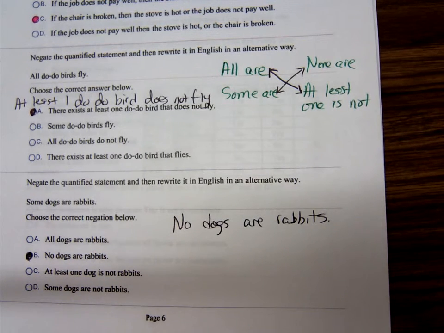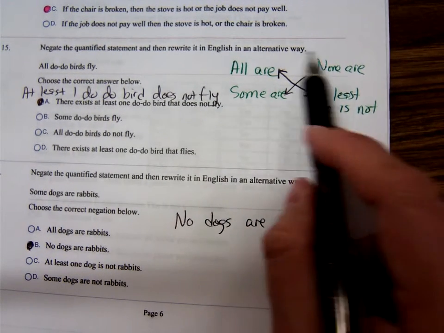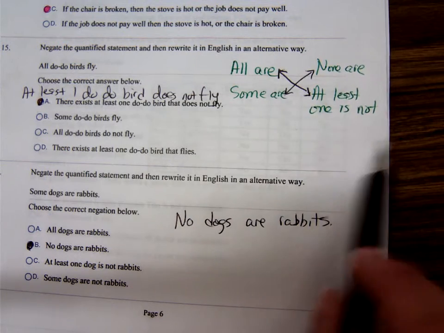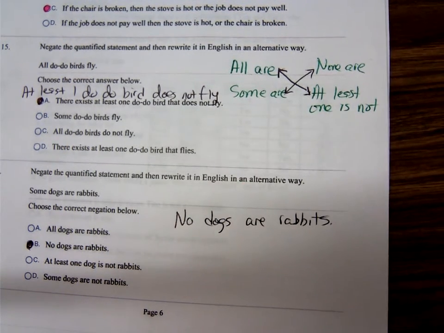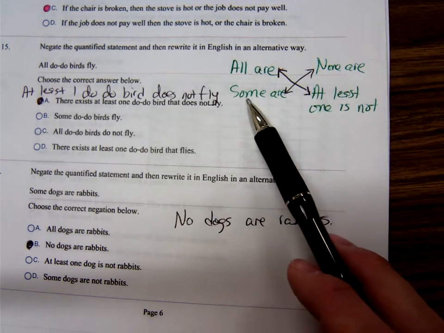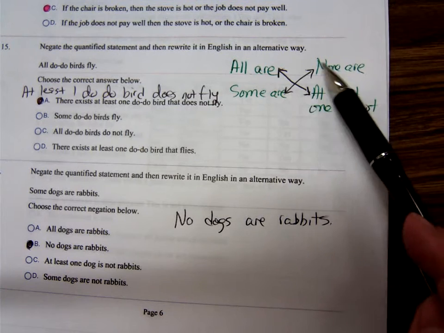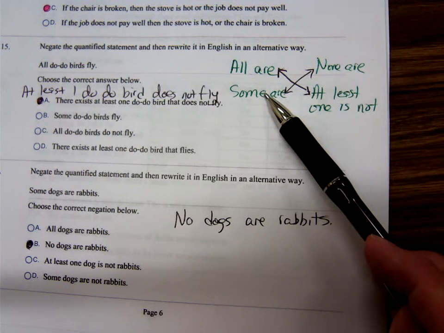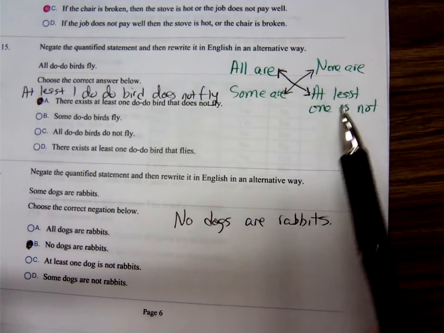Oh, I'm going sort of quickly. Are there any questions? Are you following this? This little diagram here is very important. To negate an all, that would mean at least one is not. To negate a some are, that would mean none are, and vice versa. To negate none, you say some are. To negate at least one, you say at least one is not, you say all are.